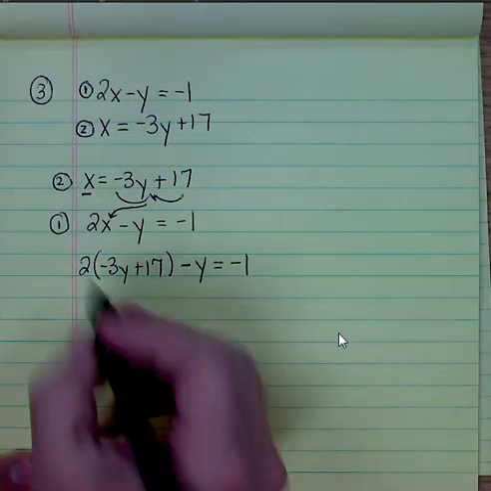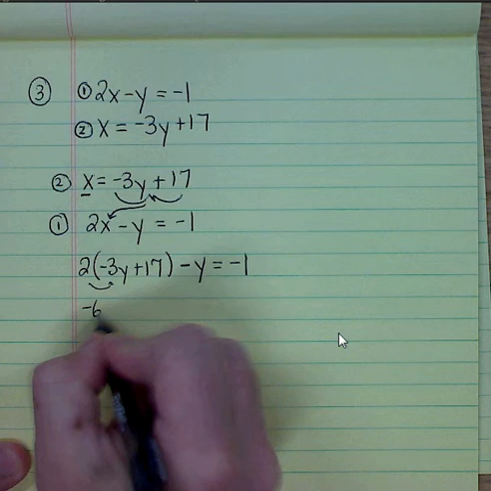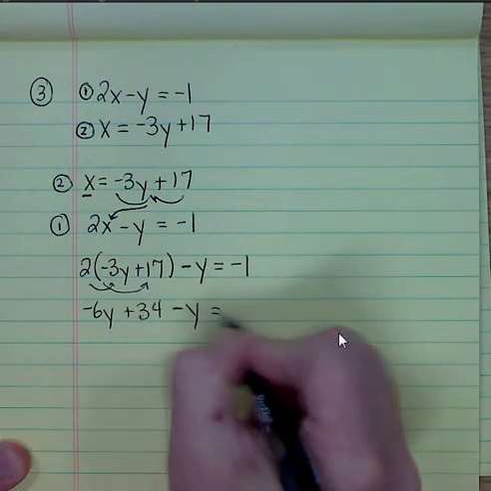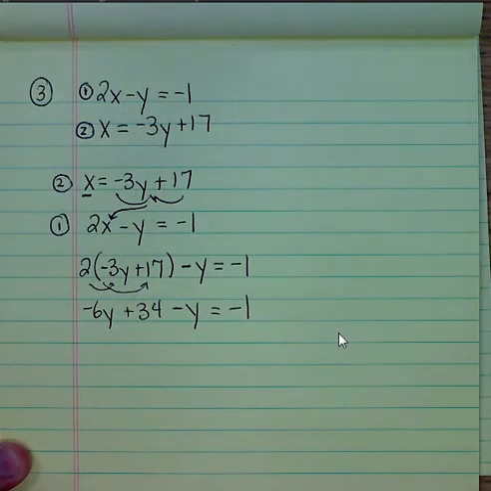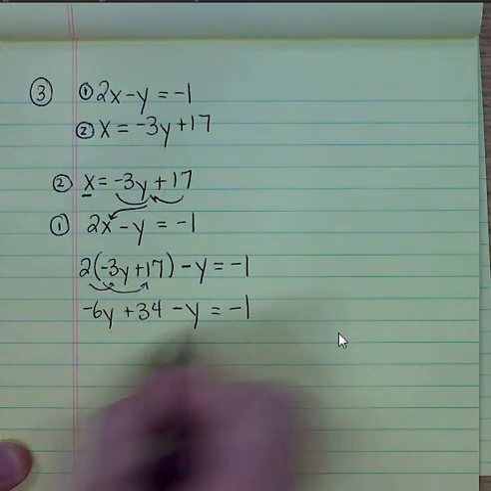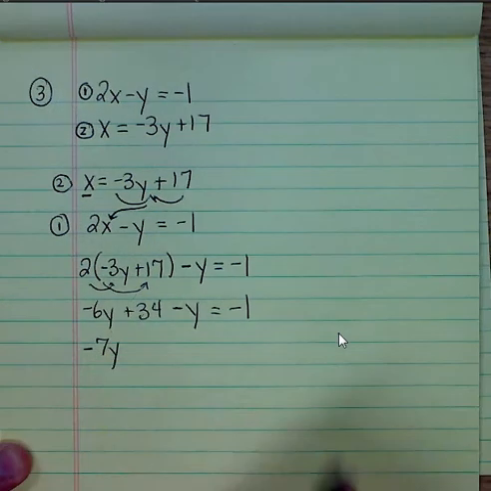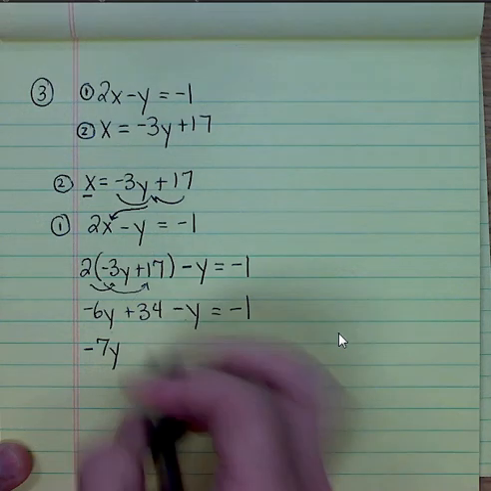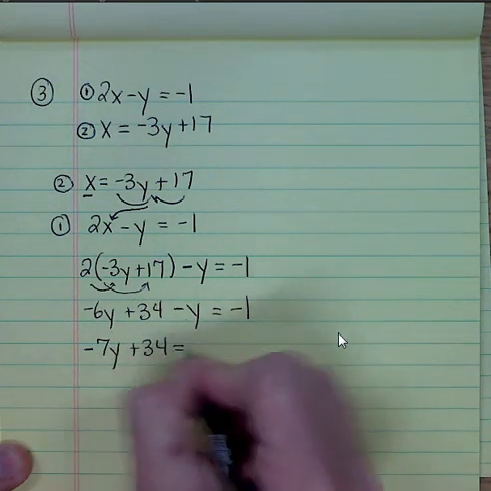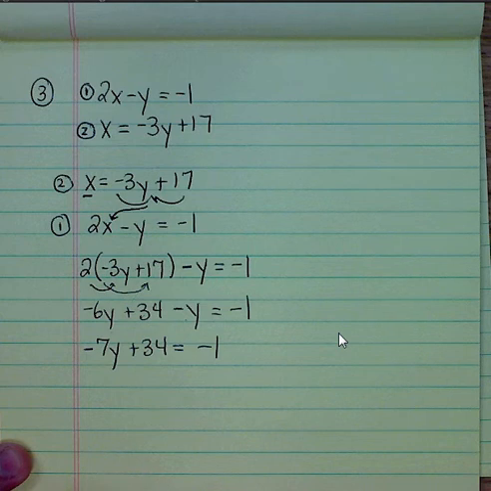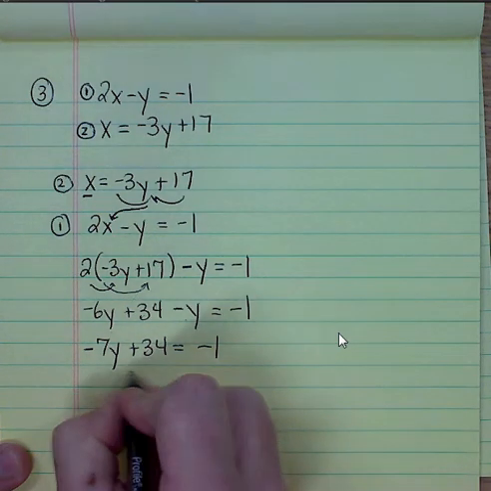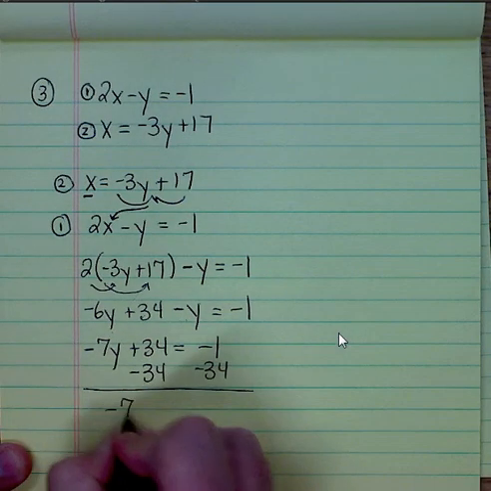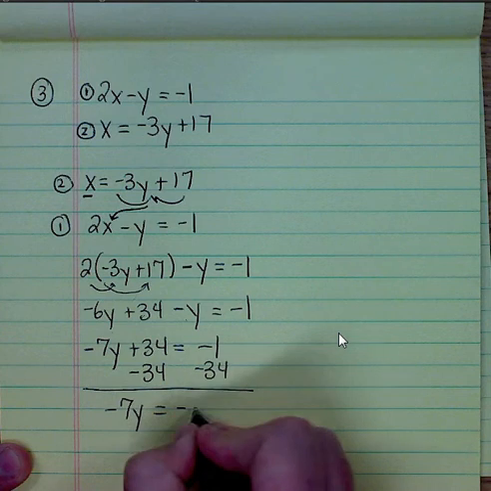Just be careful. I distribute: minus 6y plus 34 minus y is equal to negative 1. I continue to simplify. Negative 6y and a negative y is minus 7y. Again, signs are the same, so we're going to add them. That's a negative 6 and a negative 1. Plus 34 is equal to negative 1. What do I do to get y by itself? Yeah, let's subtract 34. Or move 34 over. That's negative 7y is equal to a negative 35.